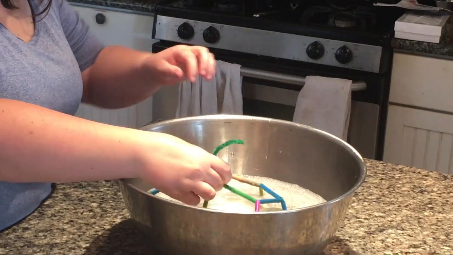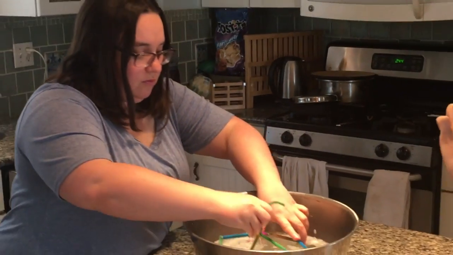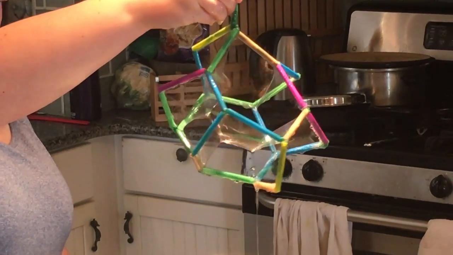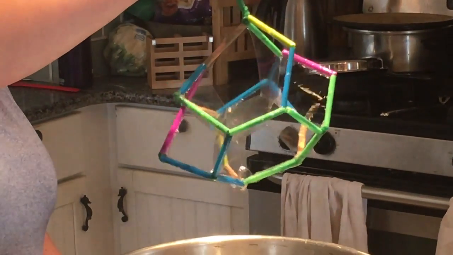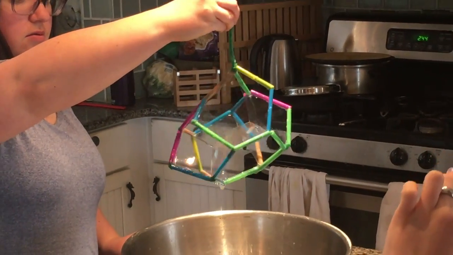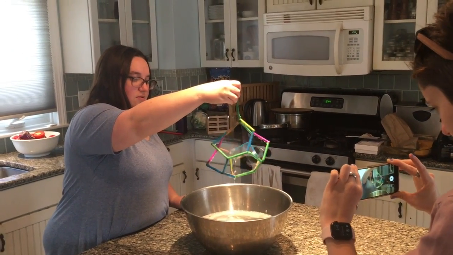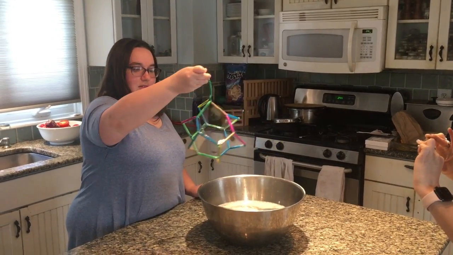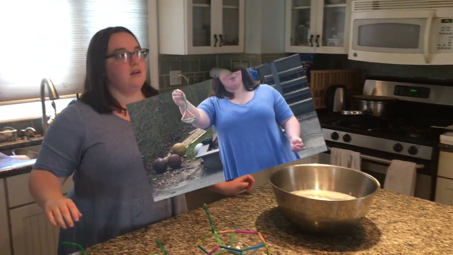Next, we're going to be using our polyhedron bubble wand. We're going to dip it in the solution, and for this one, you really got to squish it in there. We pull it out, and once again, all of the sides are covered in the bubble solution. This is probably our best example of how, despite the water inside the bubble solution wanting to stick in as close as it can, the edges of our bubble wand really hold the solution apart from itself.